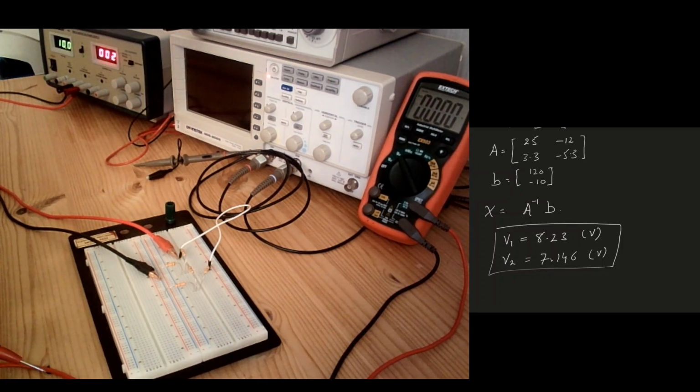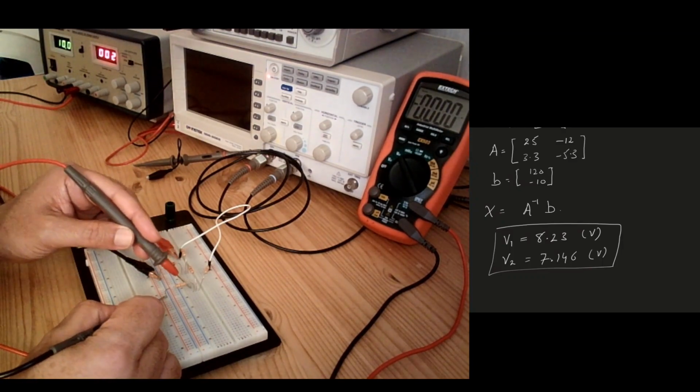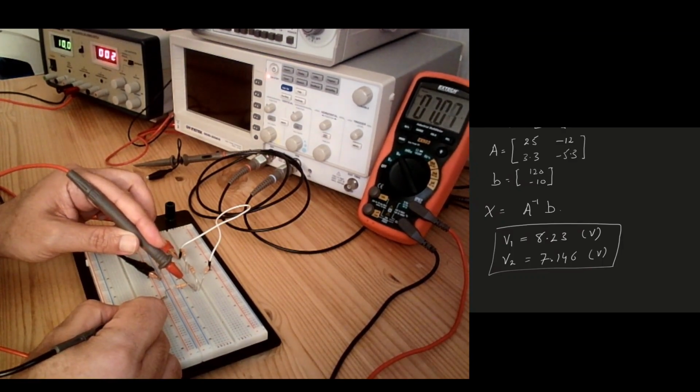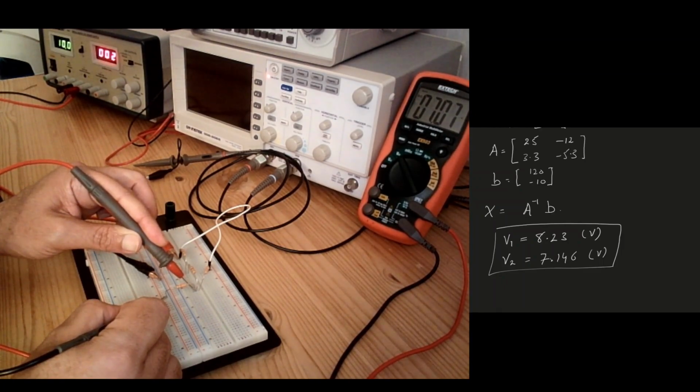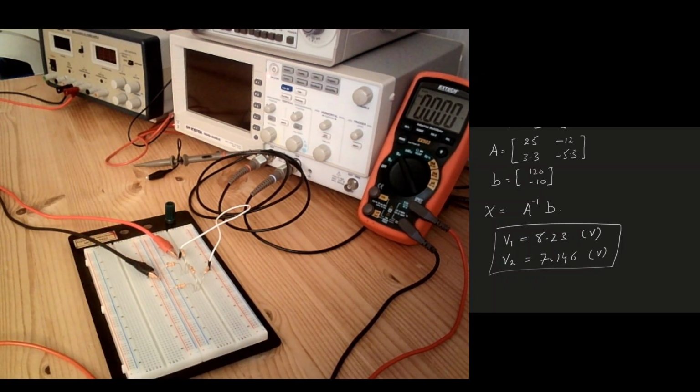According to nodal analysis, we should expect 7.146 volts. And let's see what we get experimentally. This is my node 2. And experimentally, I'm getting 7.07, which is approximately 7.1 volts. Our experimental results are very close to the ones that we calculated, and this should improve our confidence in our theoretical understanding of electric circuits.